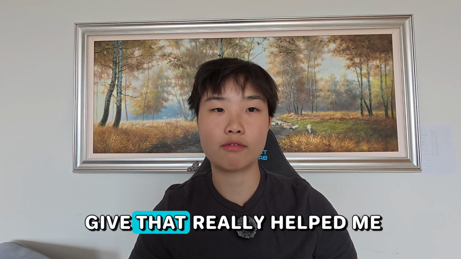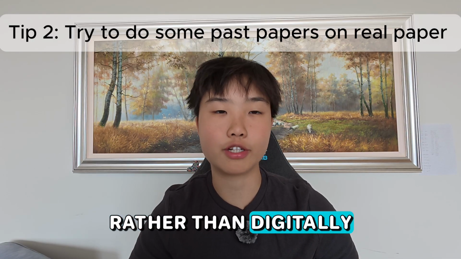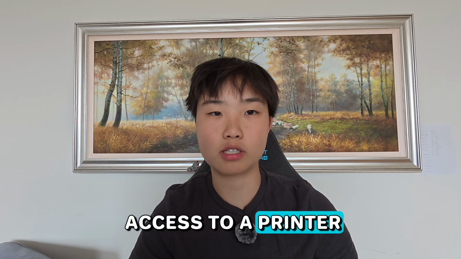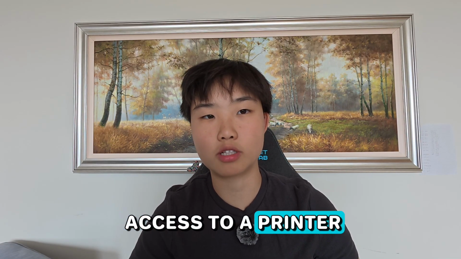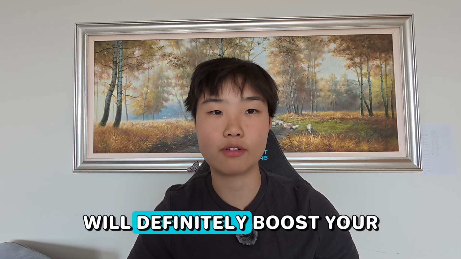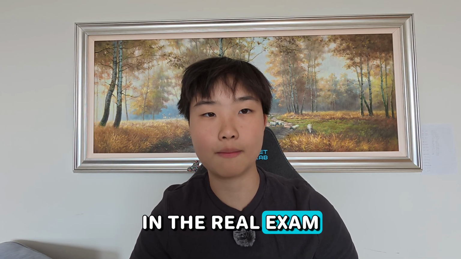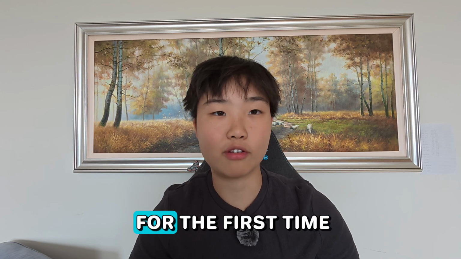Another tip I can give that really helped me was to print out your past papers and do them on paper rather than digitally. If you don't have access to a printer or only have limited access to a printer, even just doing 1 or 2 on paper as opposed to 0 will definitely boost your exam day confidence, as it gives you the same feel of how you'd be doing the real exam. And so you're not doing it on paper for the first time.